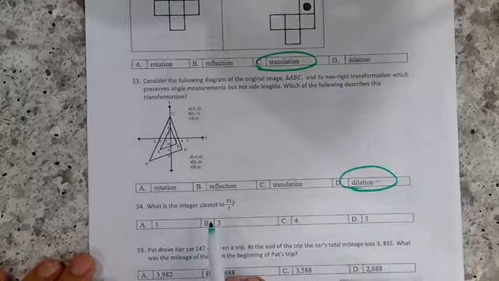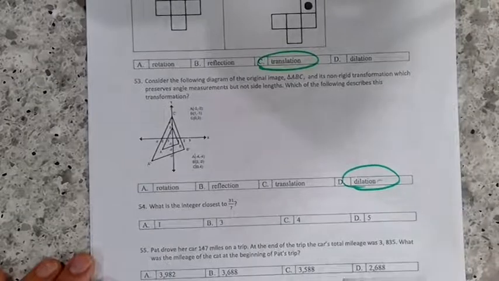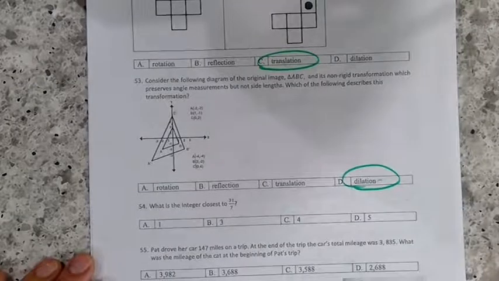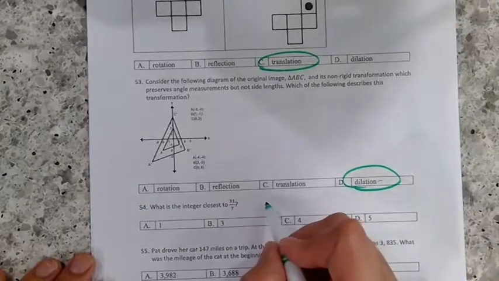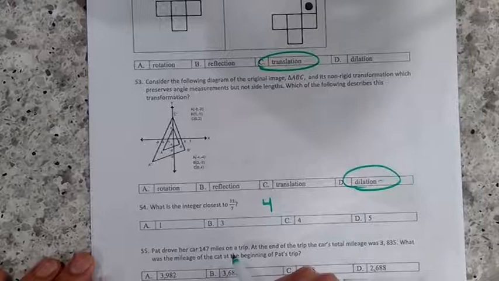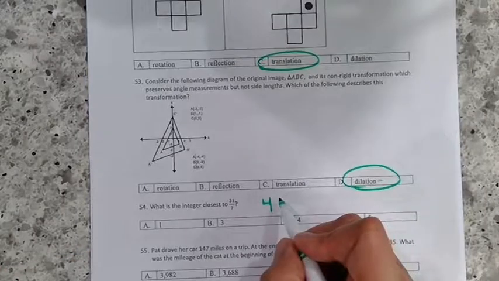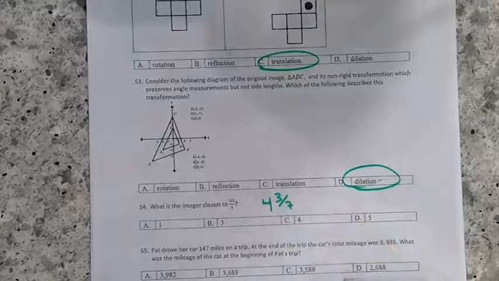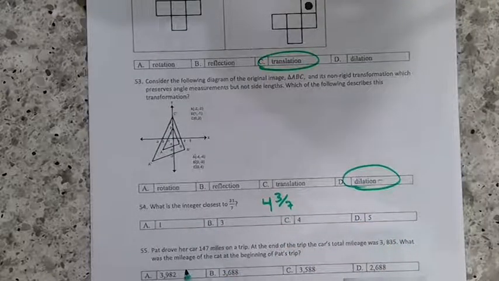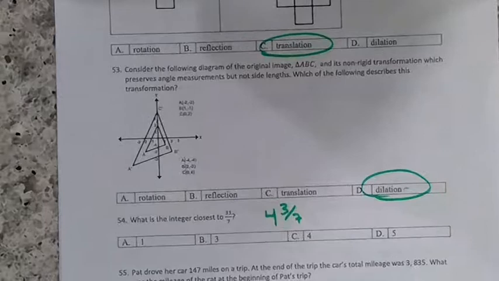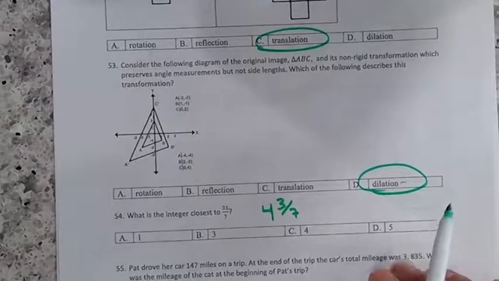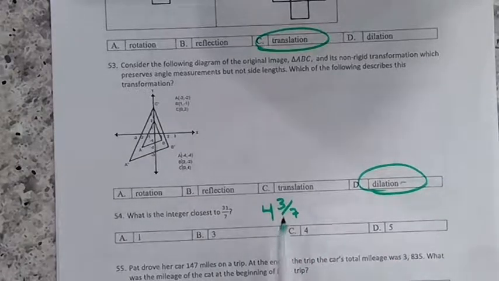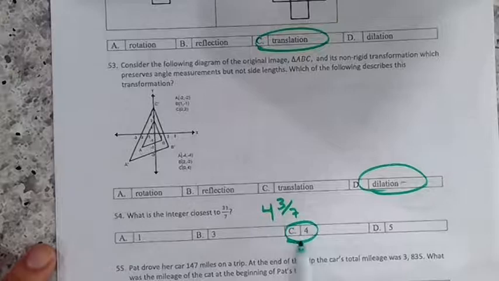What is the integer closest to 31 over 7? Well, 31 over 7, how many times does 7 go into 31? You have to figure that out. So 7 goes into 31 4 times. So 4 times 7 is 28, 29, 30, 31. So 4 and 3/7. What is an integer? An integer is a whole number, like 0, 1, 2, 3, and can also be negative, -1. Negative and positive whole numbers. So is it closer to 4 or closer to 5? Yeah, probably closer to 4.